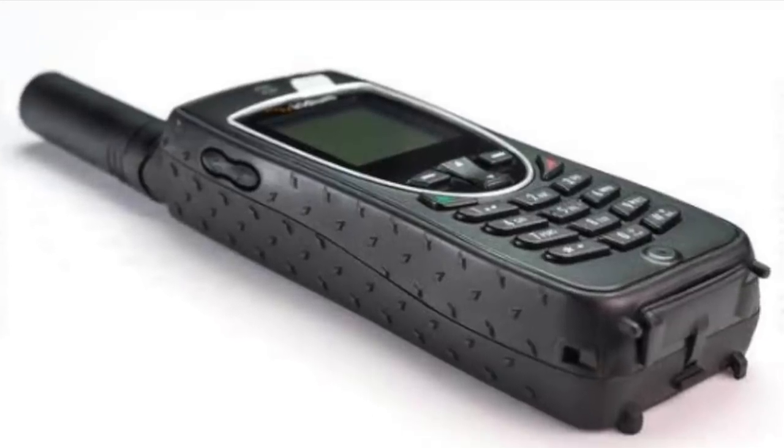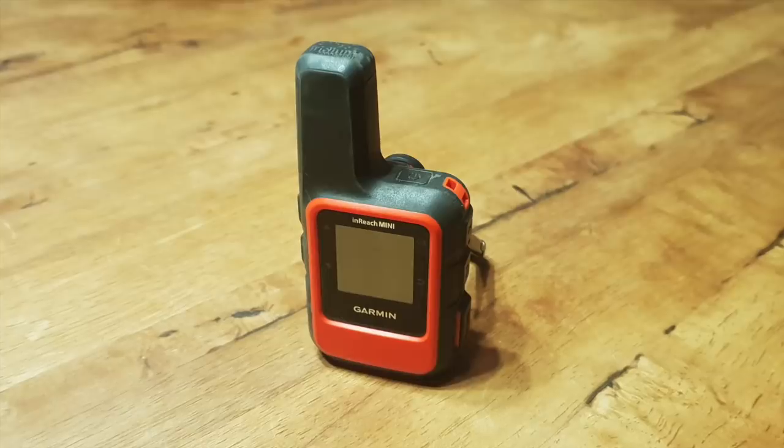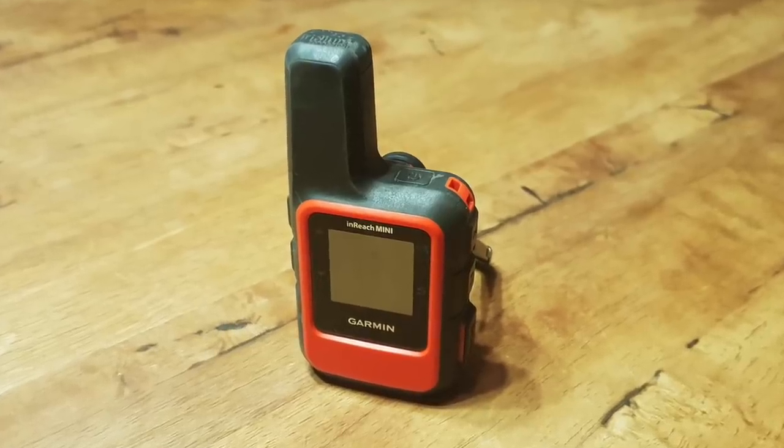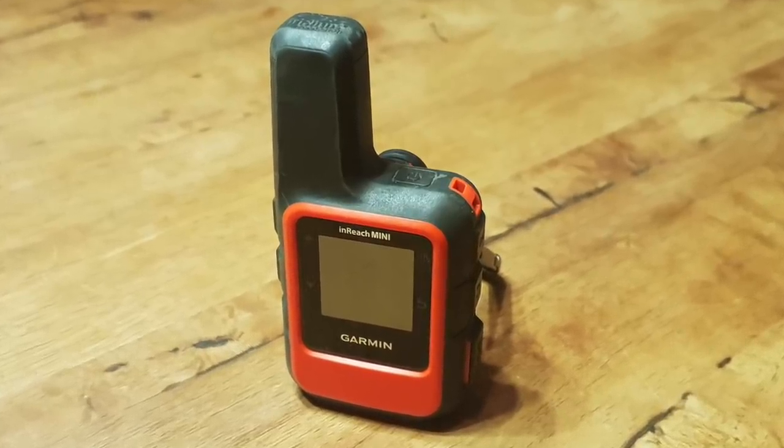Emergency communication. We often get asked if we carry a satellite phone. We carry a Garmin InReach Mini. This is a two-way messaging emergency satellite beacon.